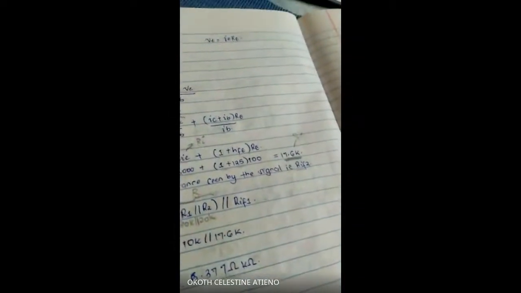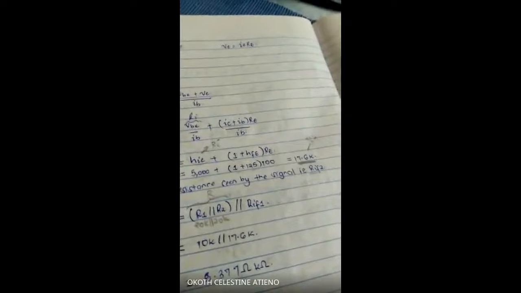Any questions still there? Yes. The last thing. If we go back to the diagram, the circuit diagram with feedback.